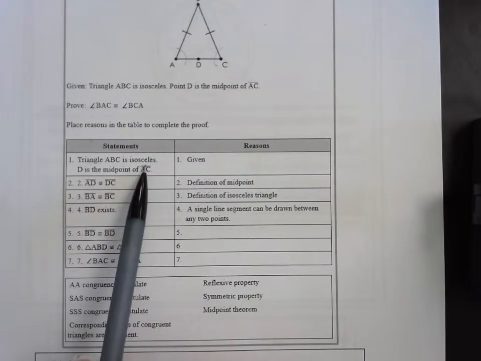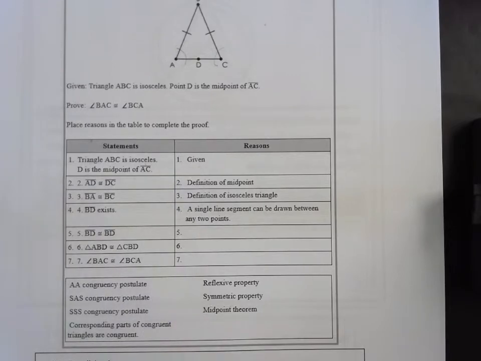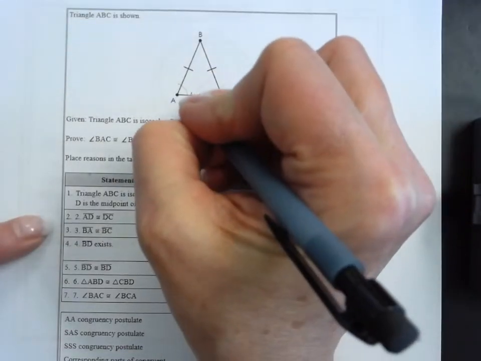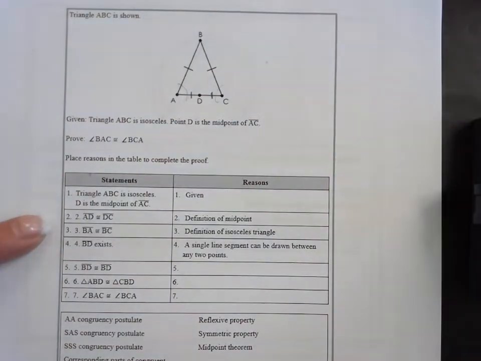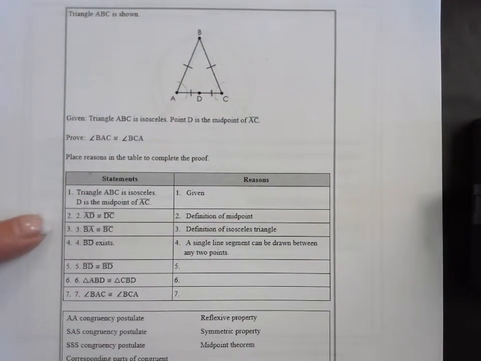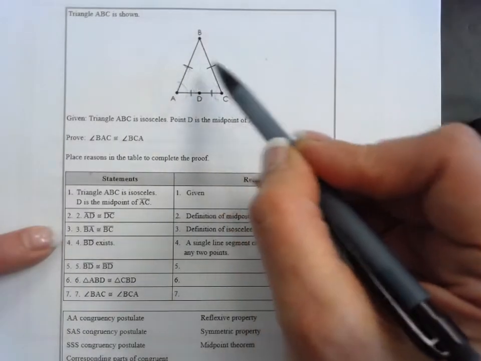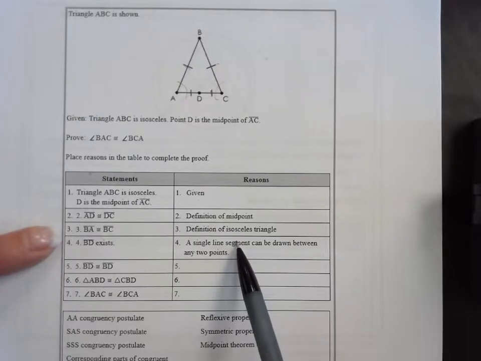We've got it, isosceles, D is the midpoint, that's a given. AD is congruent to DC by definition of midpoint, so that means this side is congruent to that side. Would you agree with that? Okay, and then it says BA is congruent to BC, so this side's congruent to that side because of the definition of isosceles.